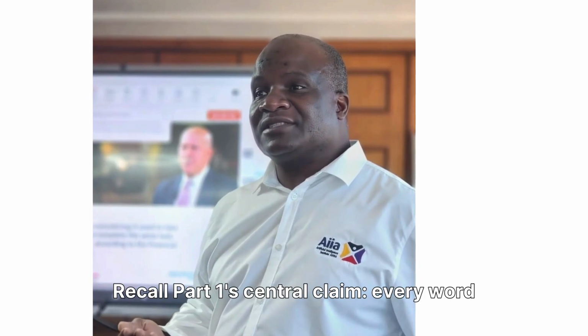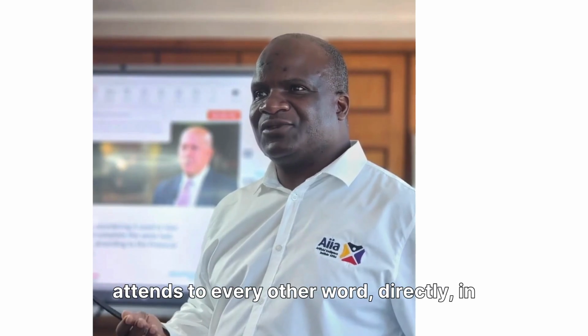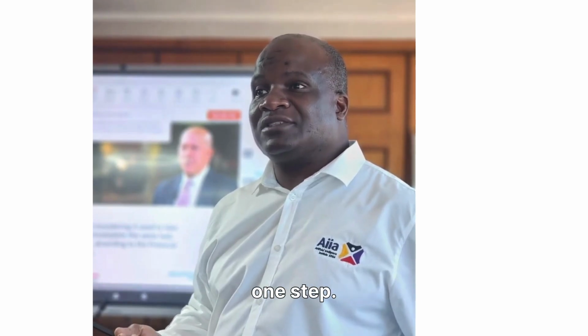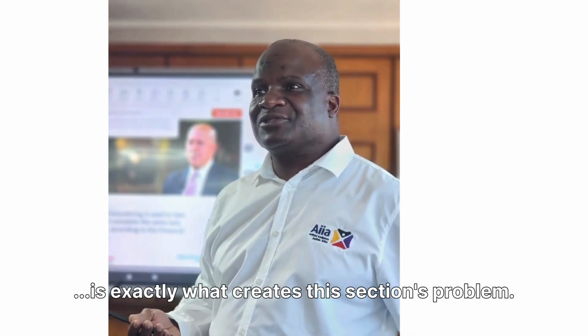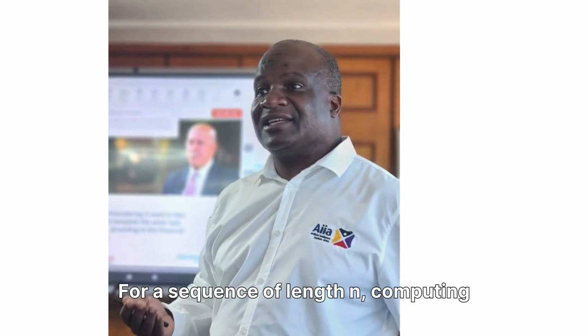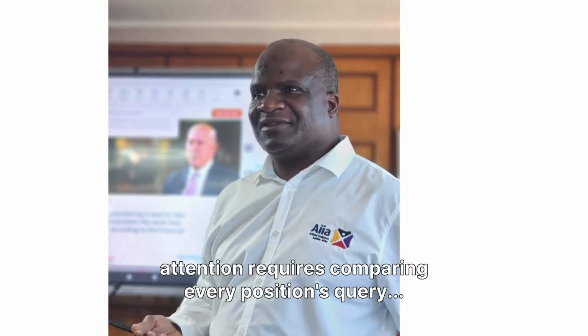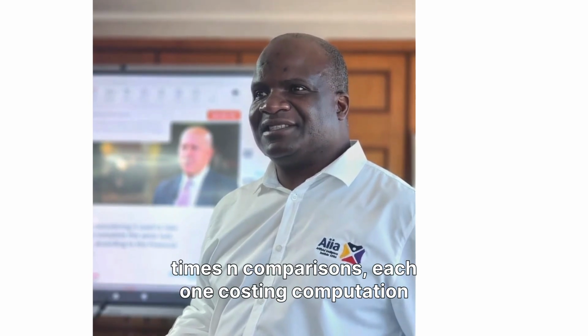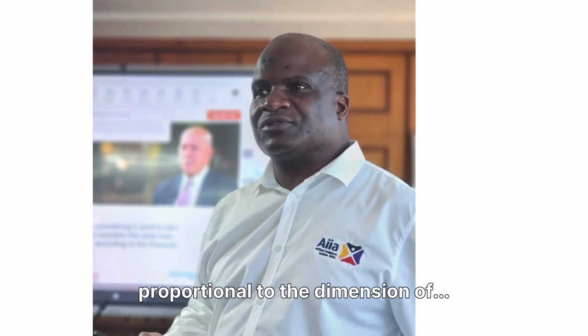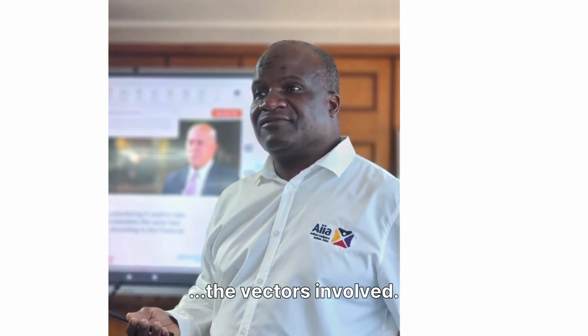Recall part 1's central claim: every word attends to every other word directly in one step. That directness is exactly what creates this section's problem. For a sequence of length n, computing attention requires comparing every position's query against every other position's key, n times n comparisons, each one costing computation proportional to the dimension of the vectors involved.